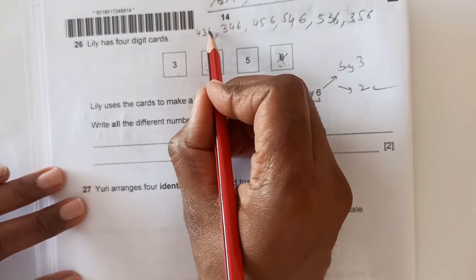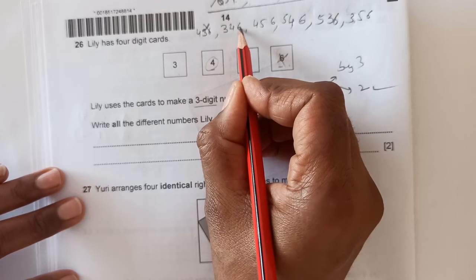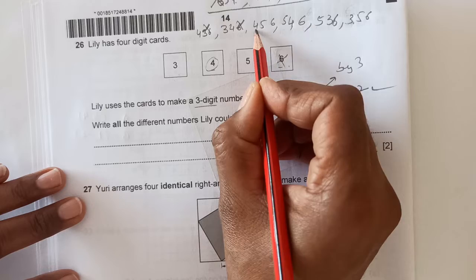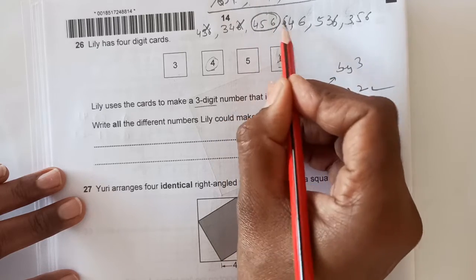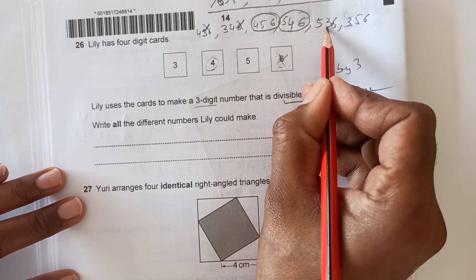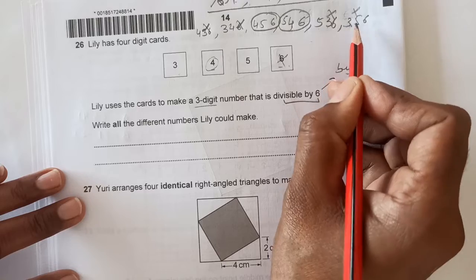And here, 6 plus 3 plus 4 is 13, not divisible. This is also 13. 6 plus 5 is 11, plus 4 is 15. 5 plus 4 is 9, this one. 5 plus 3 is 8, 8 plus 6 is 14, no. So this is also no.